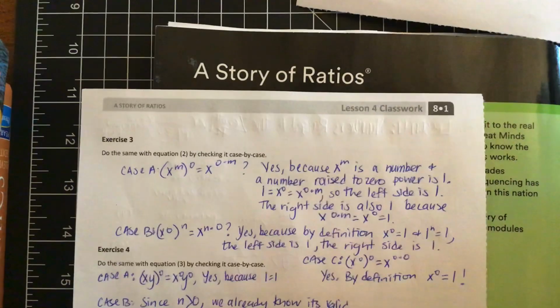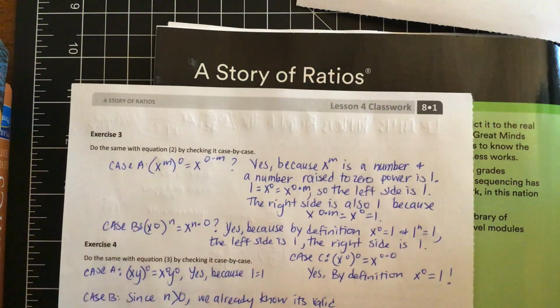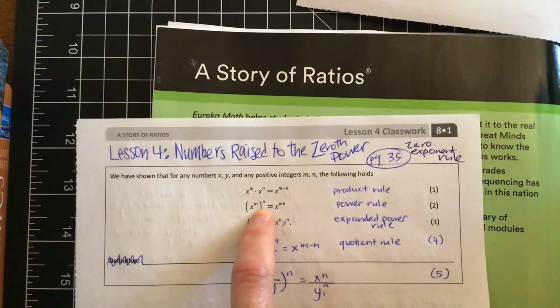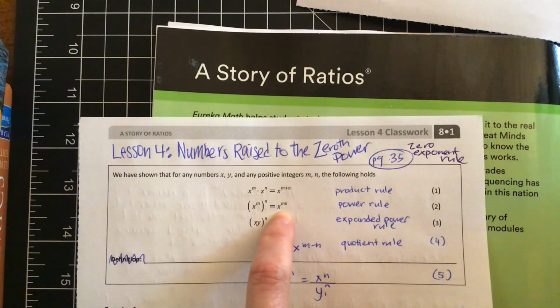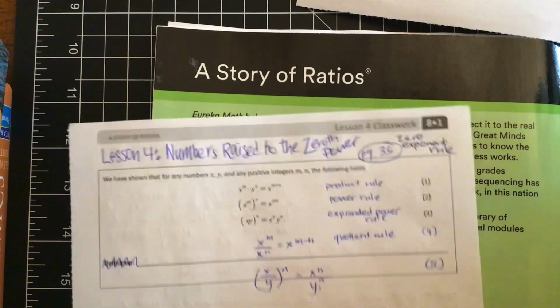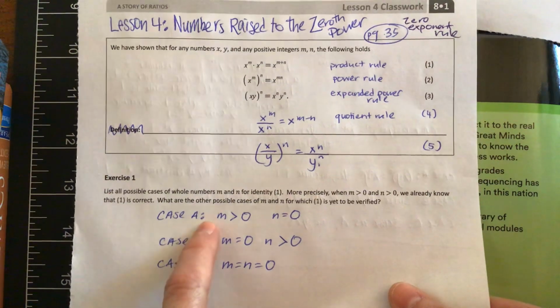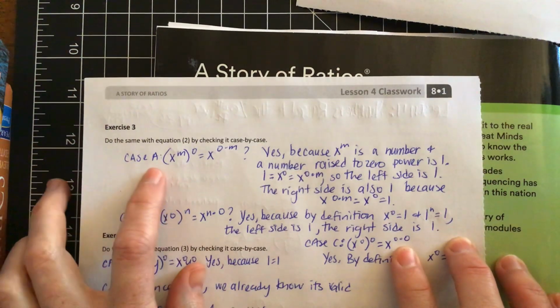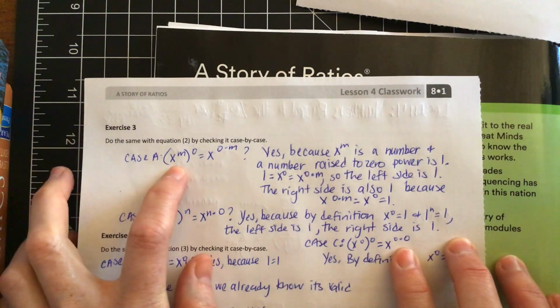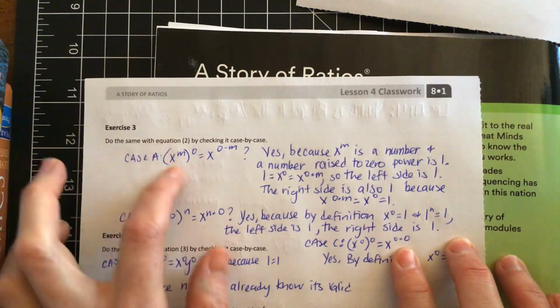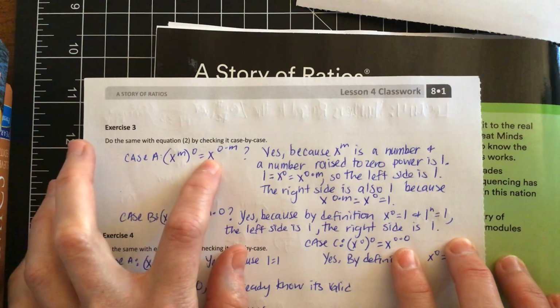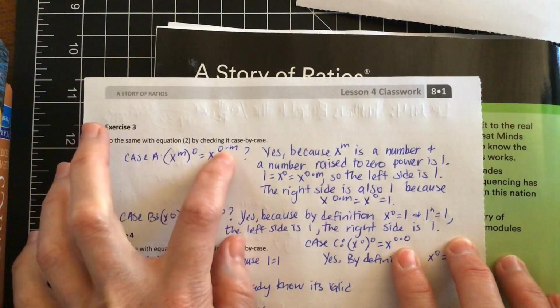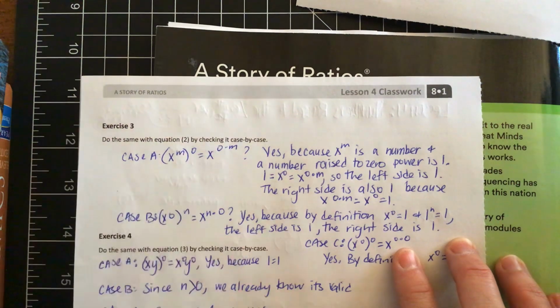For exercise 3, you do the same thing, but we're checking equation 2. And this one's a little more complicated, so we're checking this equation. We're checking it, but we're plugging these in, case A, case B, case C. So you can see case A is now x to the m raised to the 0 power. Is it going to be equal to x to the 0 times m, or m times 0?